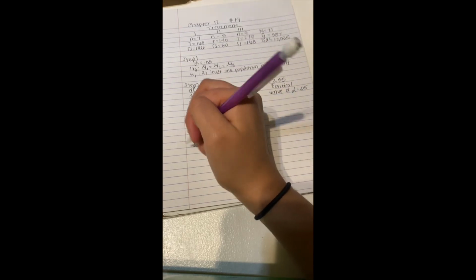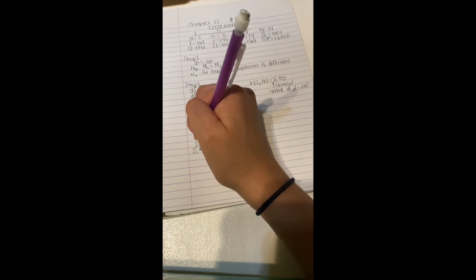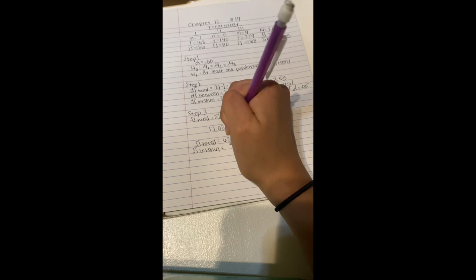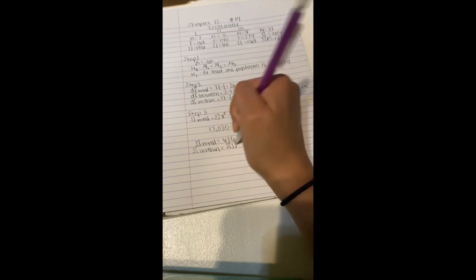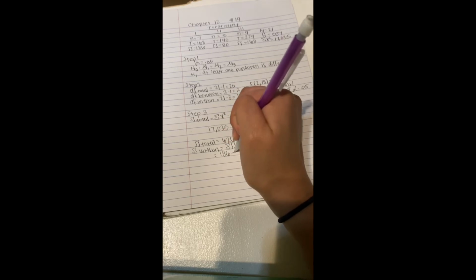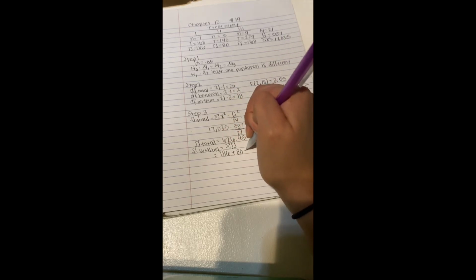After I have computed the SS total, I can go on ahead and compute the SS within. Through that, I add each sum of square deviations. So that would be 186 plus 80 plus 168, which I will then get a result of 434.